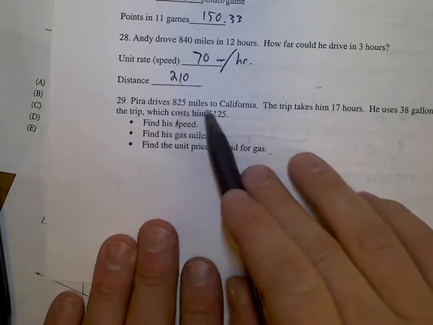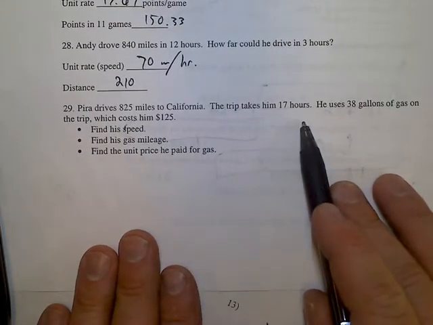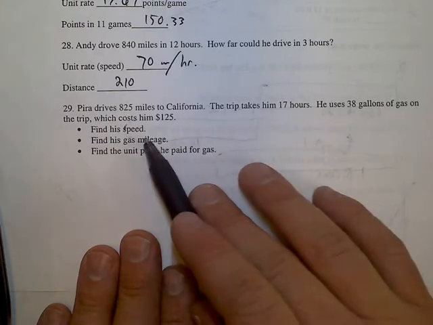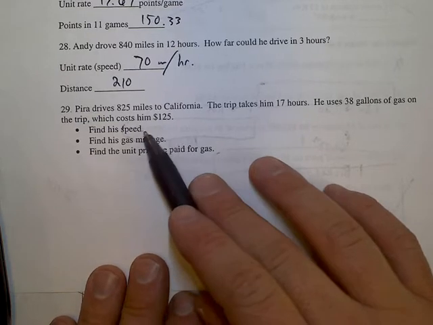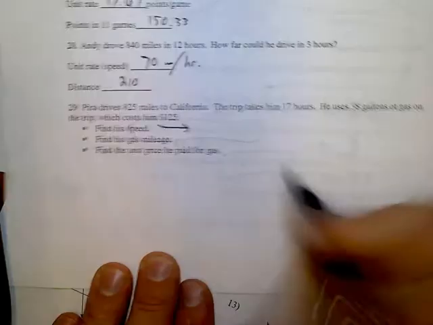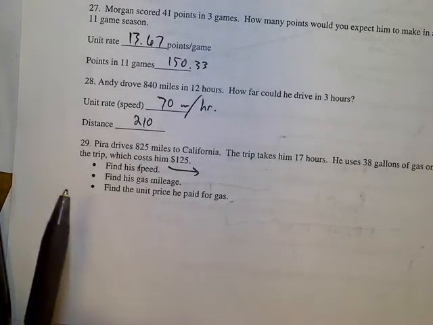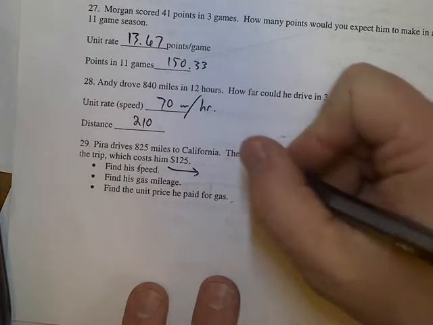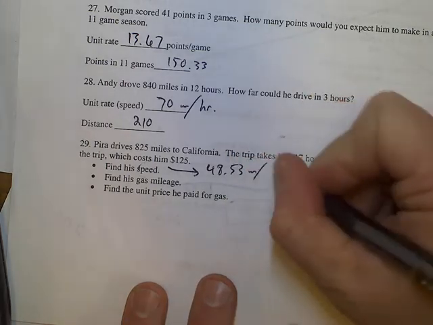Pierre drives 825 miles to California. The trip takes him 17 hours. He uses 38 gallons of gas on the trip, which cost him $125. So find his speed first. So his speed was 825 miles for 17 hours. So 825 divided by 17 gives me 48.53 miles per hour.